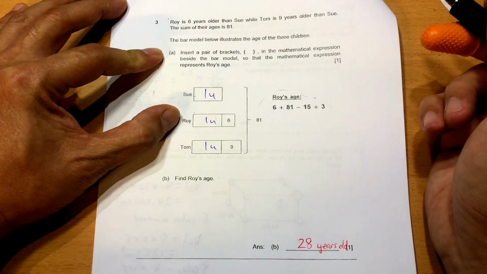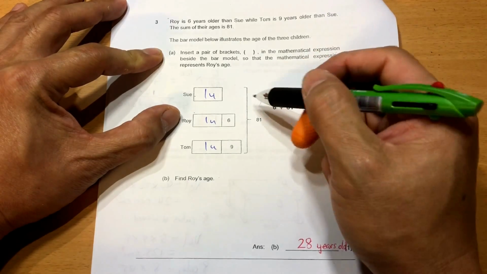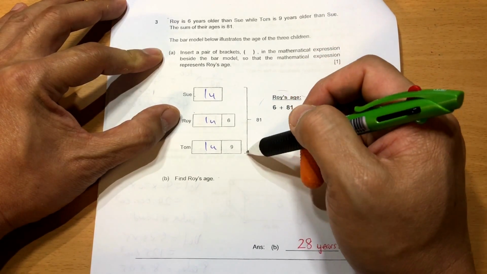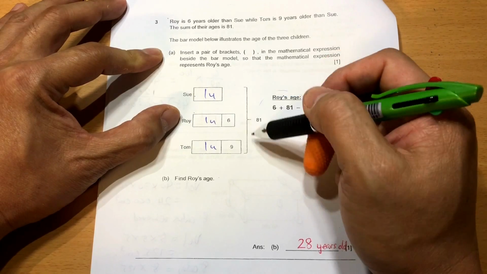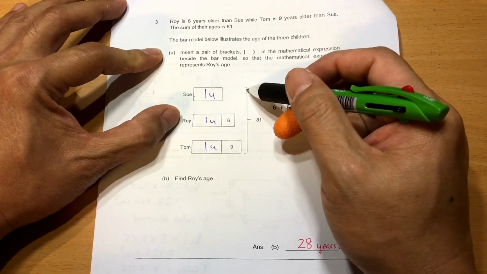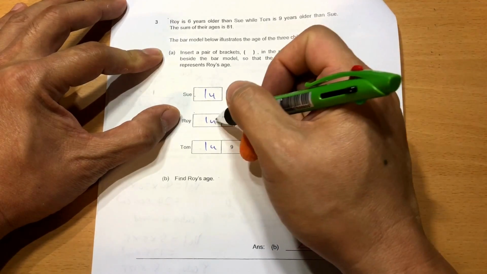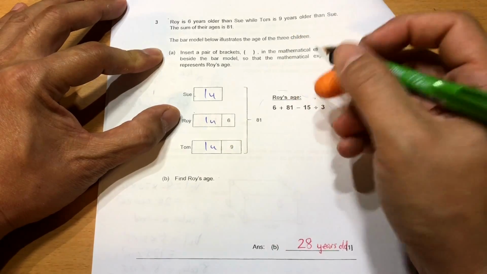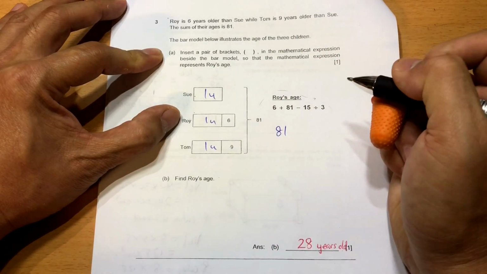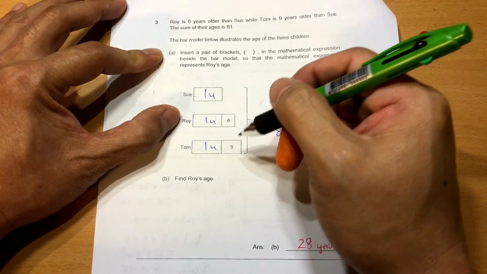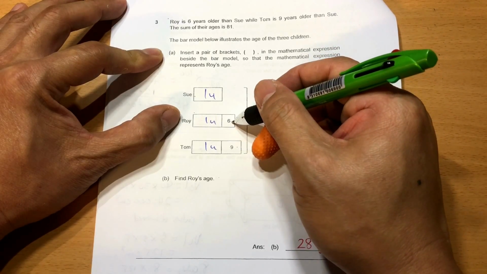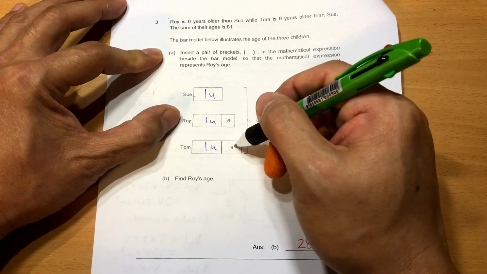Well, let's work it out from scratch, okay? So here we have, how do we work out Roy's age? Roy's age is the total, right? The total, we need to find out what 1U is, what is 1 unit. So the total is 81, right? 81 minus 9 and minus 6, so that's minus 15.